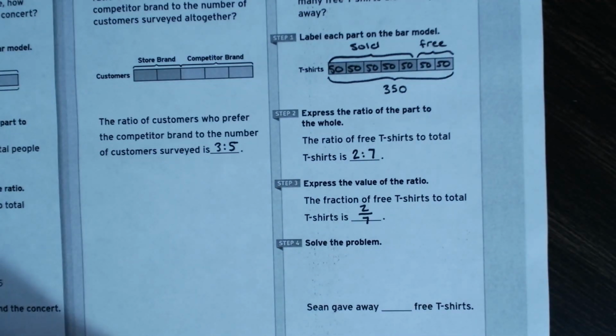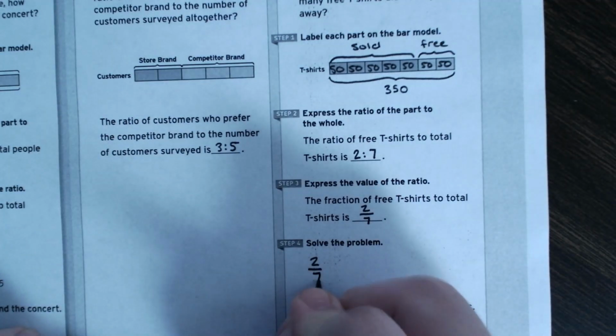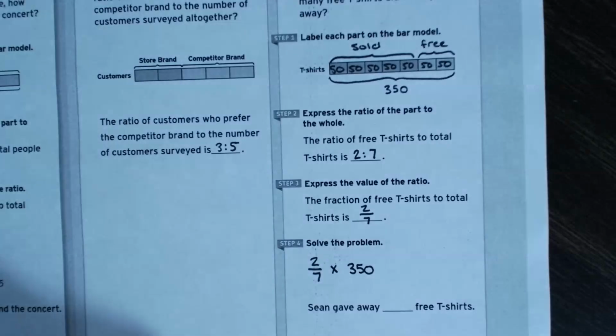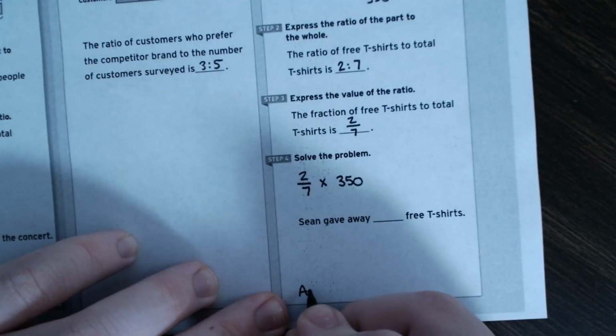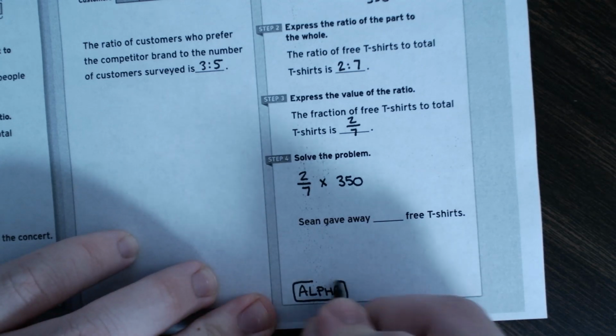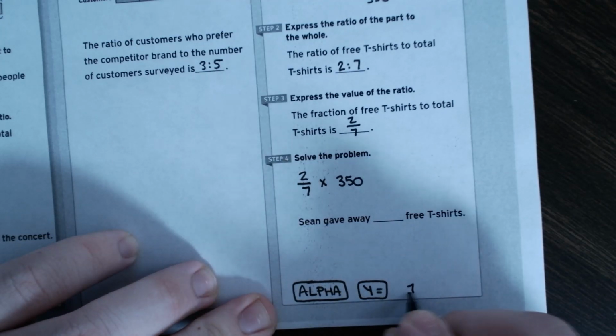Solve the problem. Now they want us to do it like this. Take that fraction, 2 over 7, and multiply it by 350. Because if it's a 2 to 7 ratio of free to all shirts, 2/7 of all the shirts are free. Then just type in 2/7 times 350. I want you to make a little note down here. Alpha y equals 1.